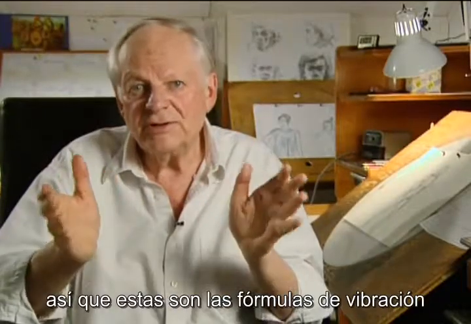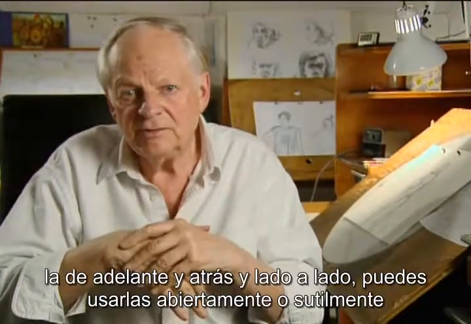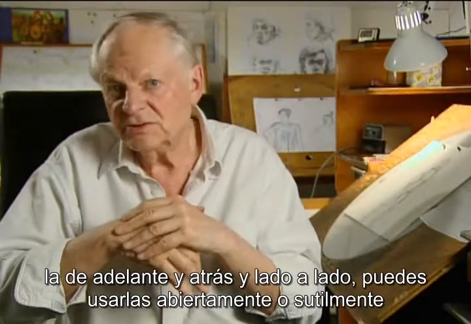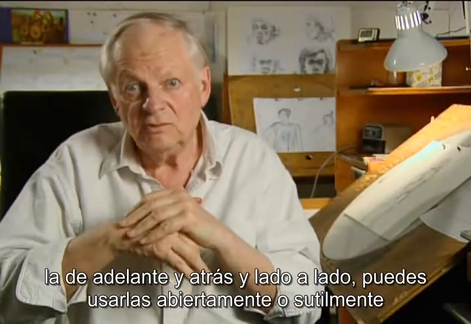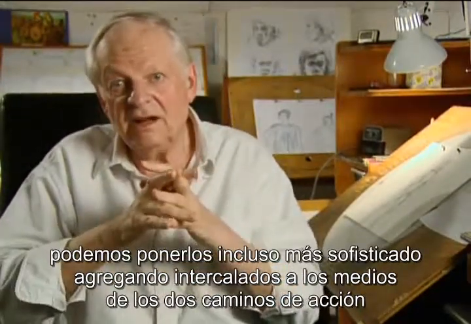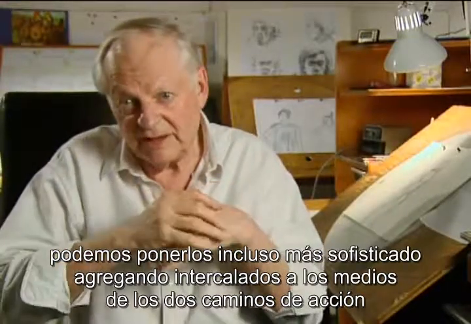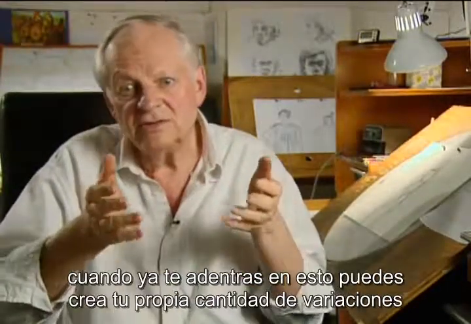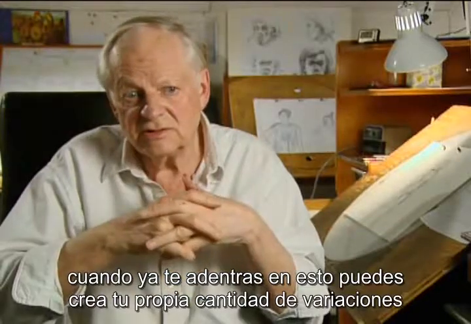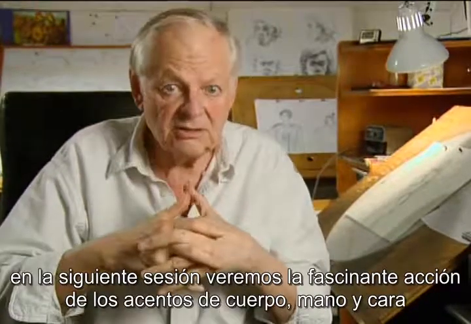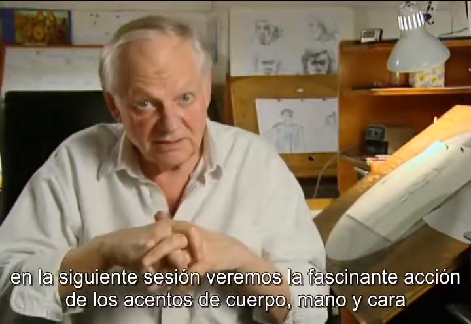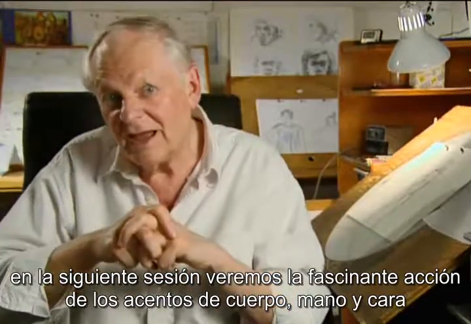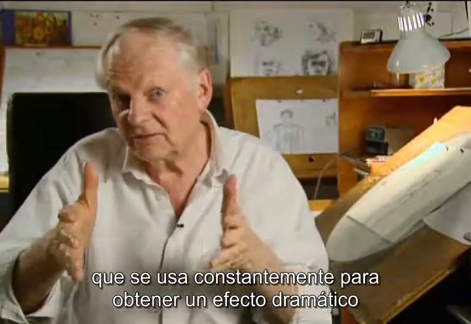So those are the vibration formulas, the back and forth and the side to side. You can use them broadly or subtly. We can get even more sophisticated and add in-betweens between the 2 paths of action. When you get into this, you can develop your own endless variations. In the next session, we'll study the fascinating subject of body, hand, and head accents, which we use constantly for dramatic effect.